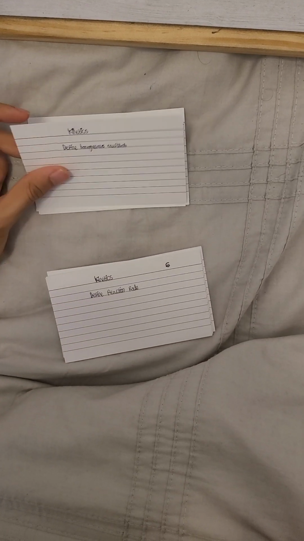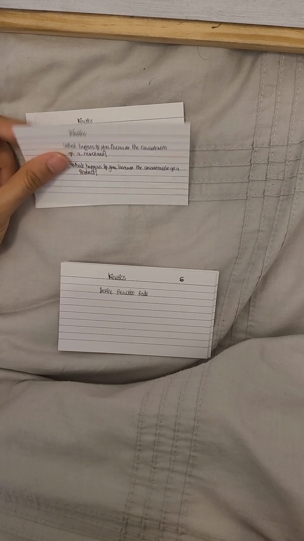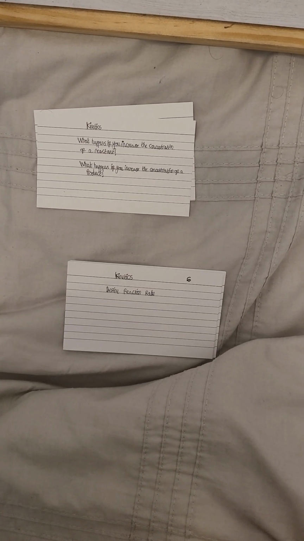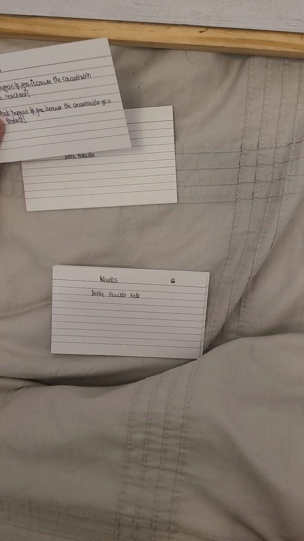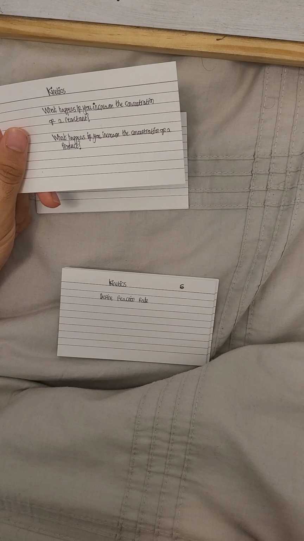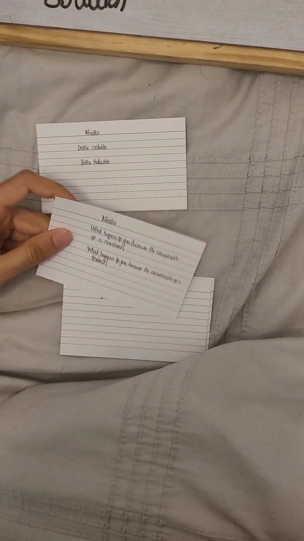Homogeneous equilibria are reactions where every species is in the same physical state. What happens if you increase the concentration of reactants or products? If you increase the concentration of a reactant, equilibrium shifts to the right-hand side to oppose the increase, decreasing the concentration of reactant and increasing the amount of product. Same with increased concentration of product: it moves to the left-hand side to remove extra product.